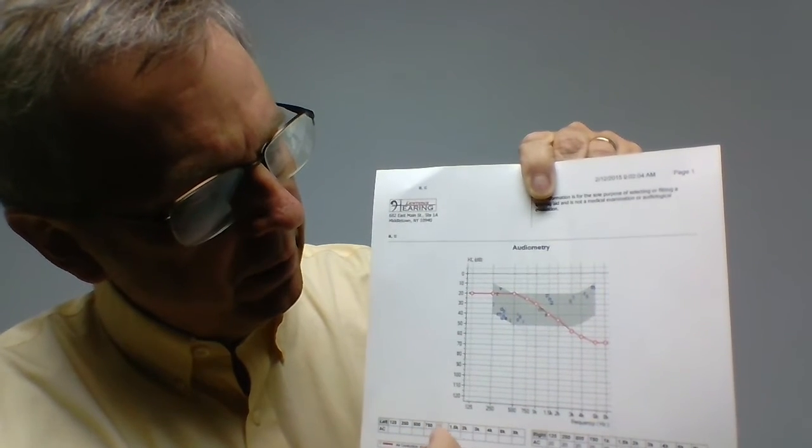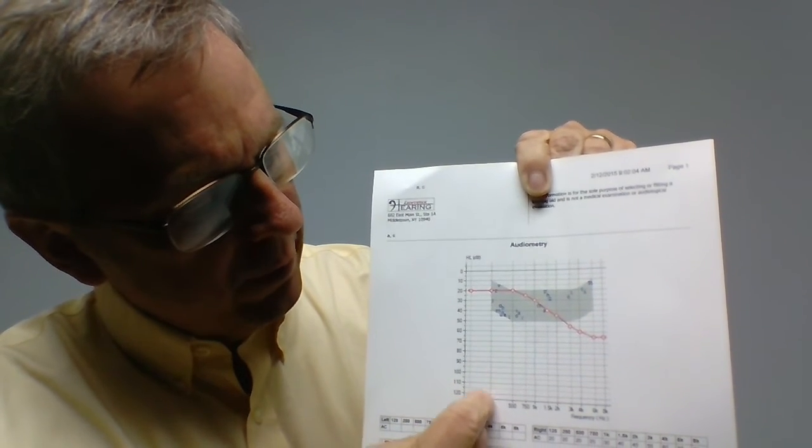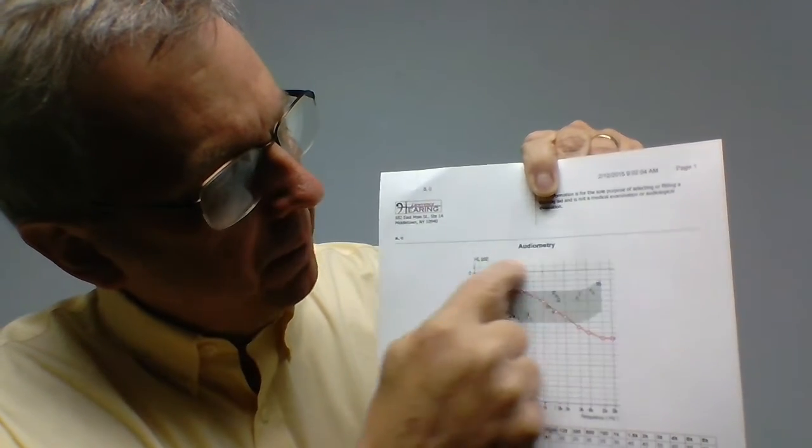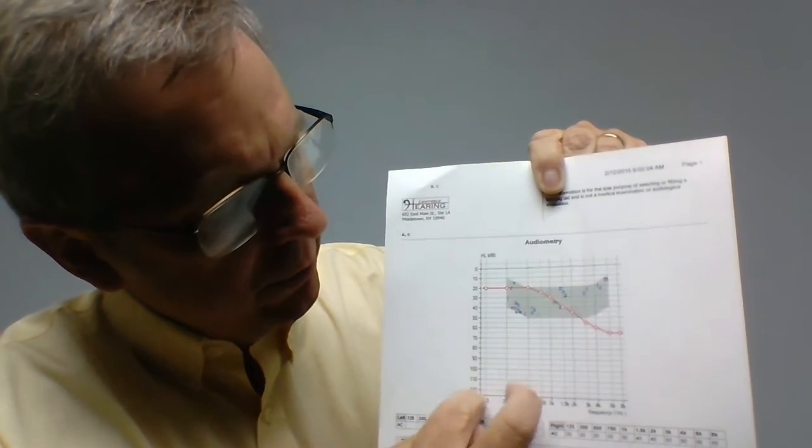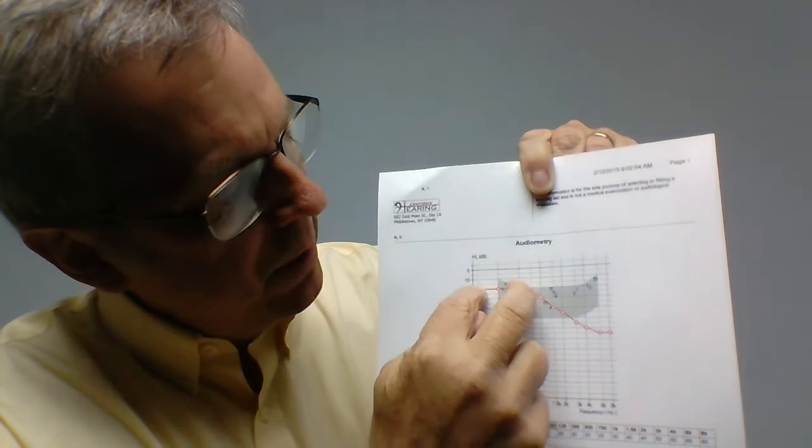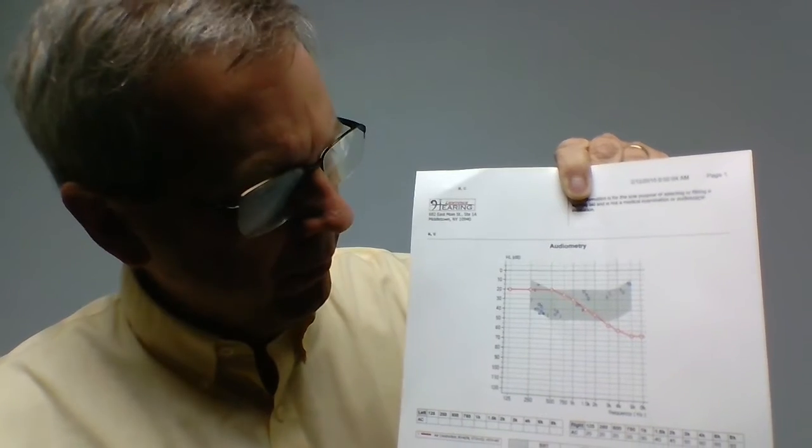So this particular guy in the low frequency, he's up near the top. This is normal up here. So in the low side of the graph, he's up here close to the top. So he hears low frequencies pretty well. He hears men's voices better than women's voices. He hears big bassy sound better than treble sounds.